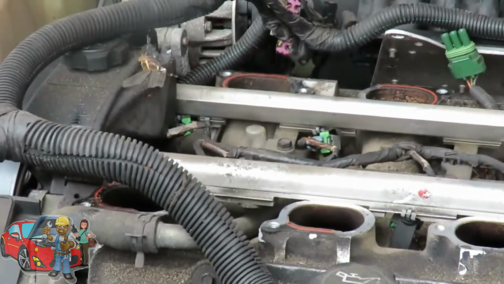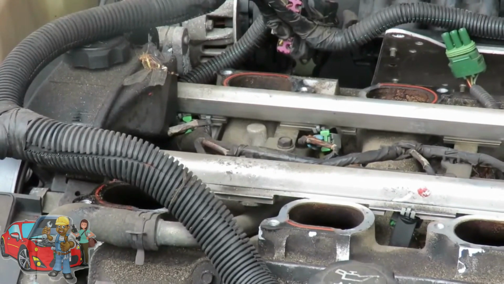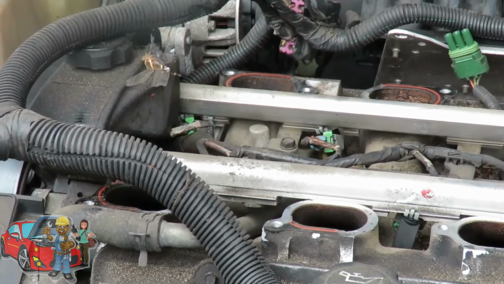Me, what I like to do, sometimes these gaskets get really up there.